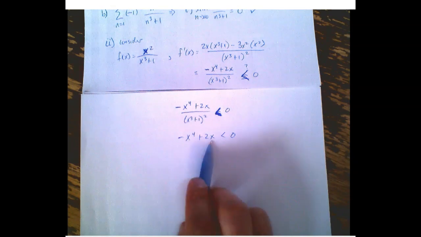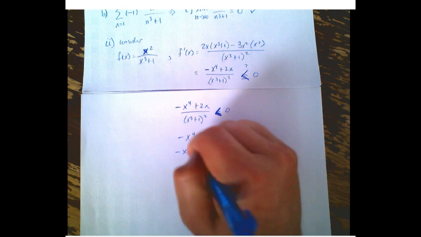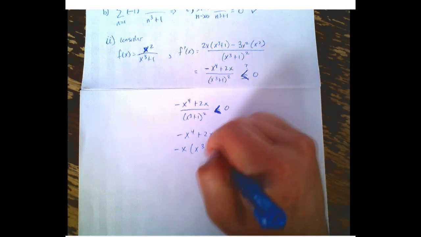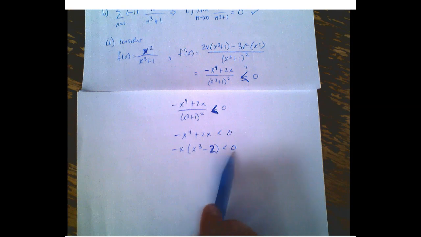We can factor out a negative x here, leaving us with x cubed minus 2 less than 0. Excuse me, negative x times x cubed minus 2 is less than 0. Okay. So how do we determine for what values of x this is true? Well, we can do a sign test actually.